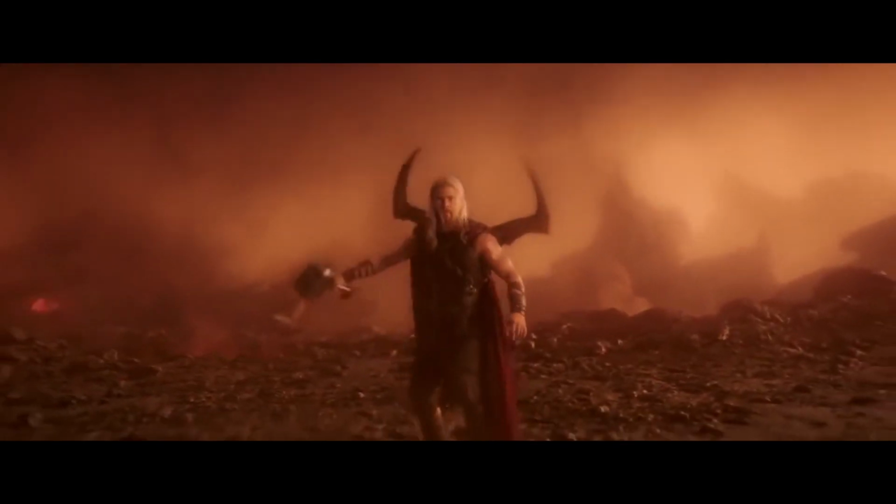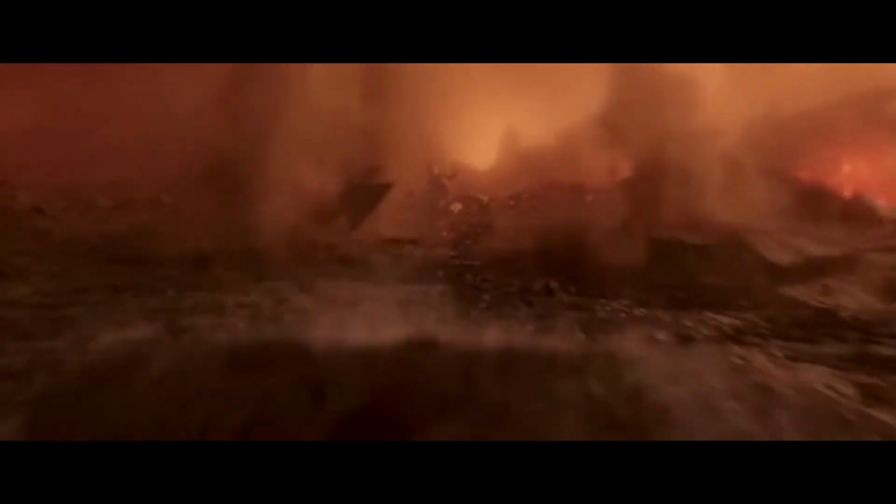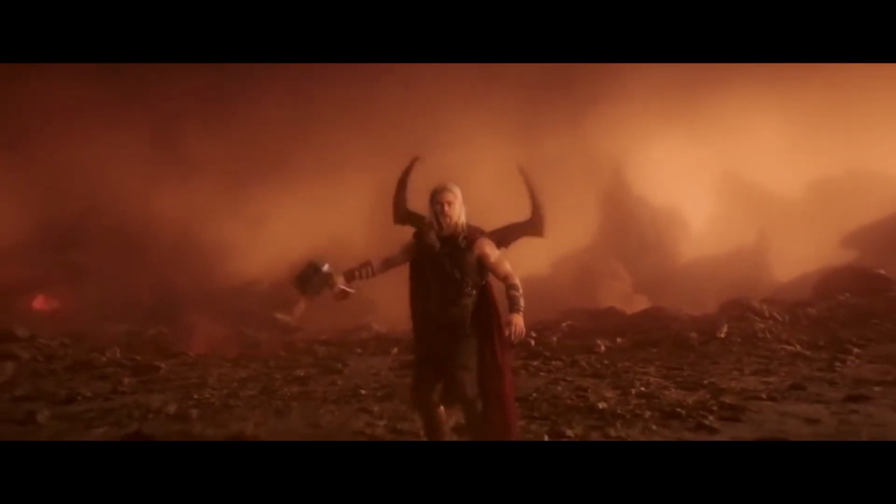A simple zoom out is shown here, first focusing on Thor, but then quickly zooms out and expands, showing a vast, endless environment, giving context to the scene as if to say he might be done here.